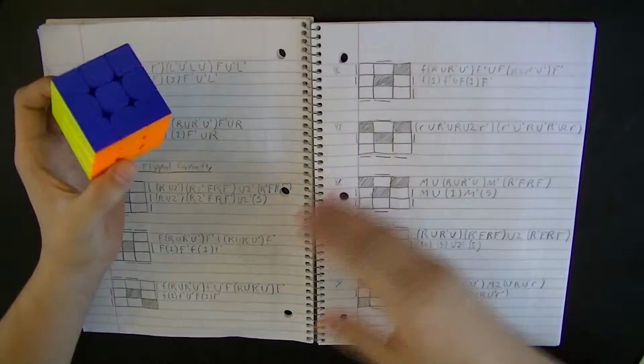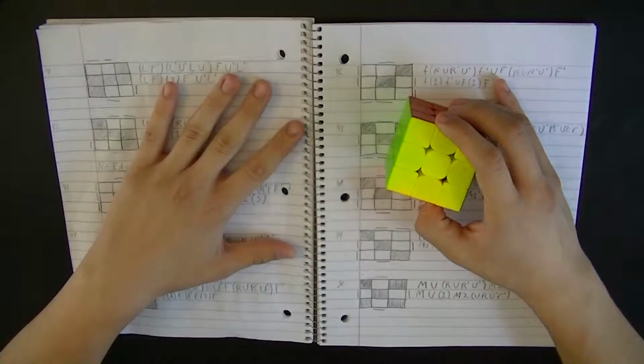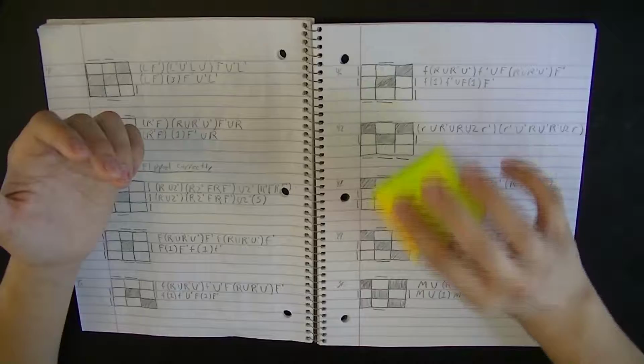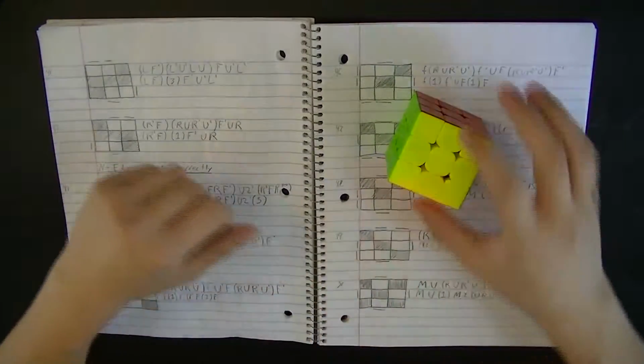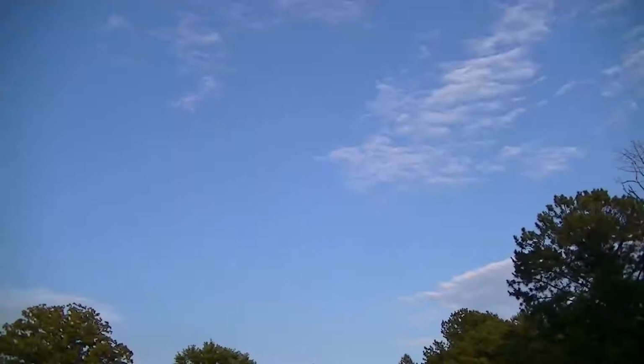So within 10 and 11 hours, hopefully I can get this done, because I want to be able to say that I did it in less than 12 hours. I predicted 10, so I want to make my prediction come true. So I'm going to go ahead and try to remember these now.